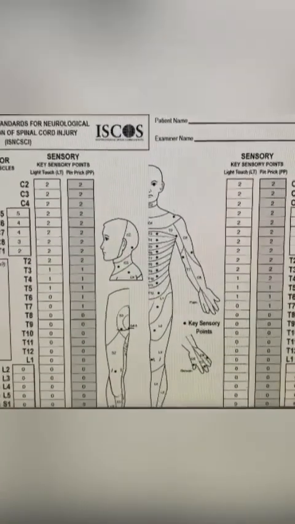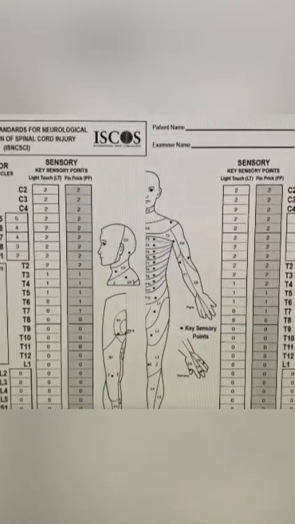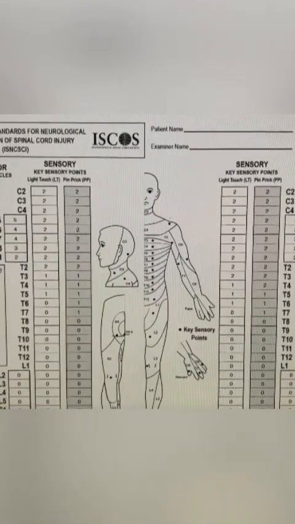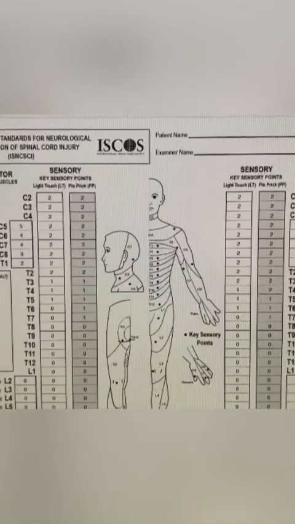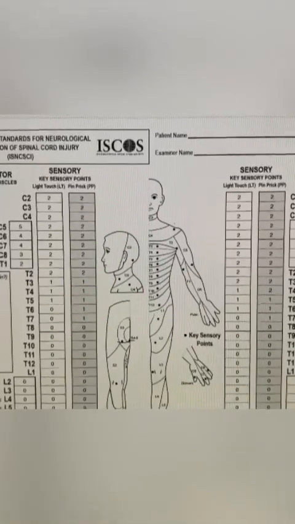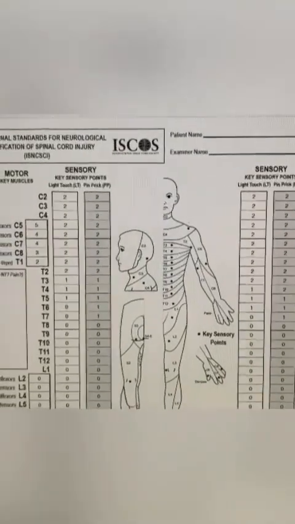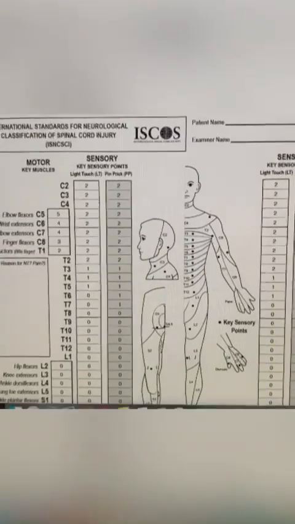Okay guys, so we're gonna practice ASIA scoring. This is a reminder for you to just know how to determine the neurological level of injury and if they are ASIA A, B, C, or D. So here we have this ASIA scale and it already has the scores.